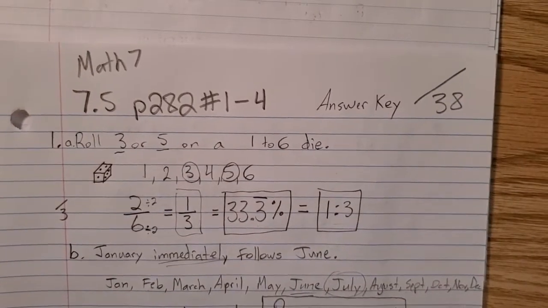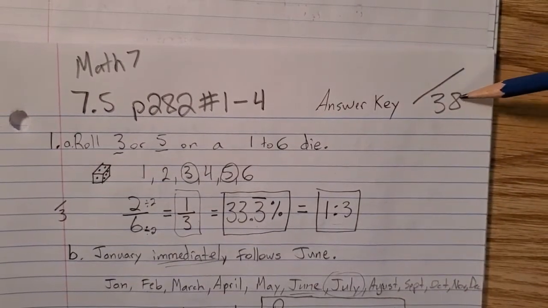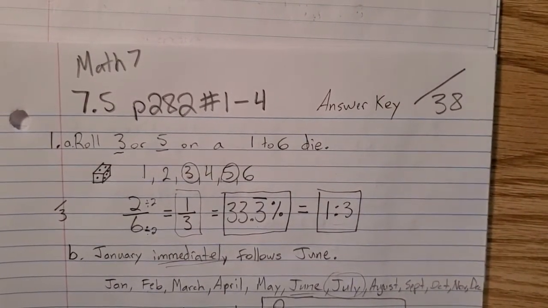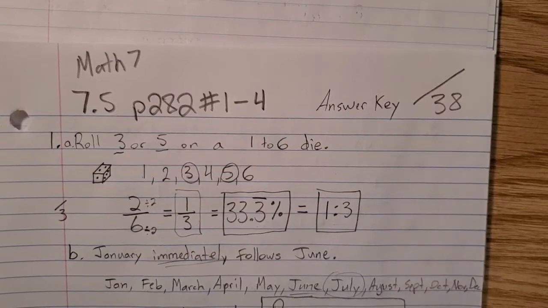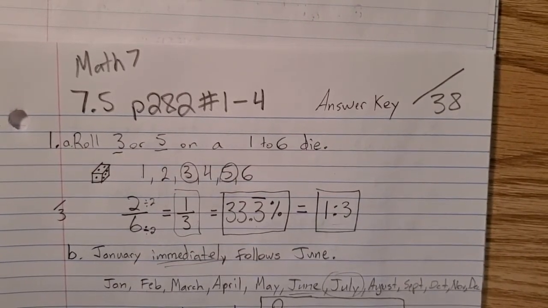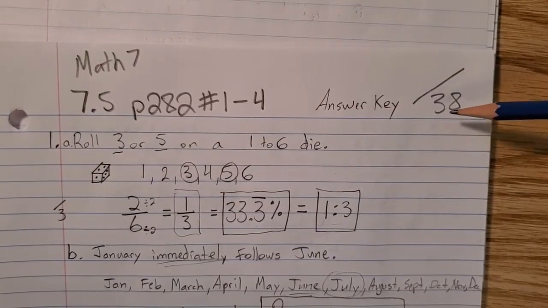Which means that this assignment is out of 38 marks. There were 12 questions that were out of 3 and 2 that were out of 1. So 12 times 3 is 36, plus 2 times 1 is 36 plus 2, and that's 38.